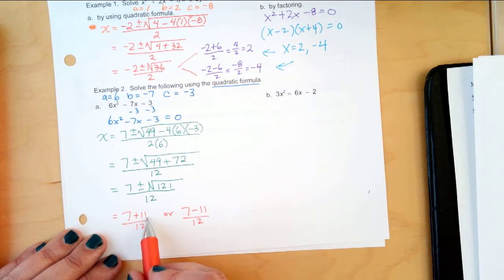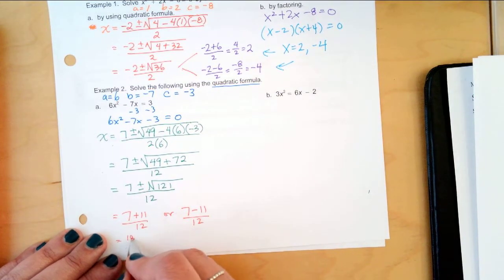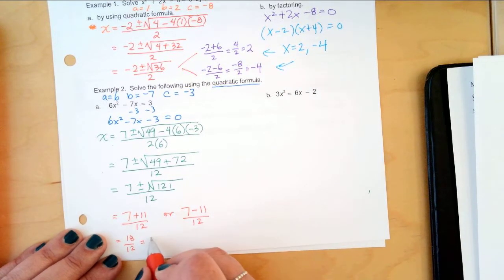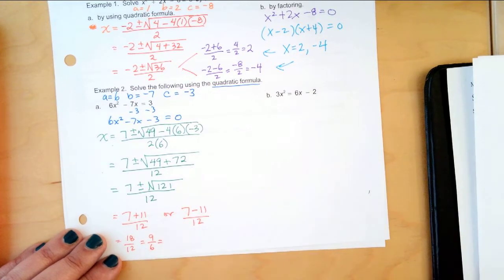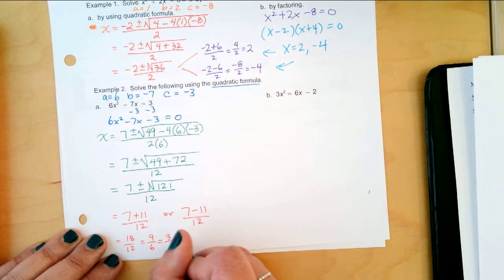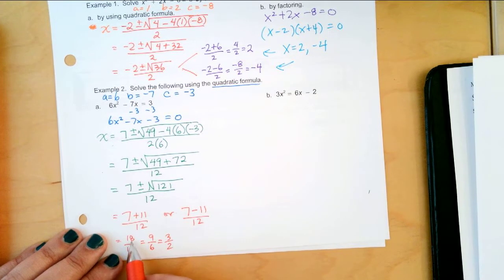So 7 plus 11, that's 18 over 12, which reduces down to 9 over 6, which reduces down to, am I doing this right? You guys have to tell me. What is that? 3 over 2? Yeah, because 6 goes in here 3 times, 6 goes in here 2 times. So 3 halves.